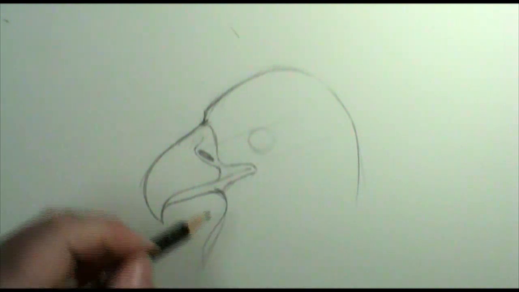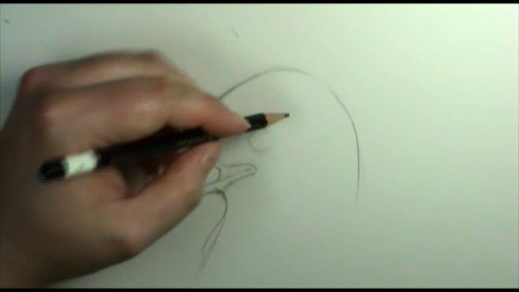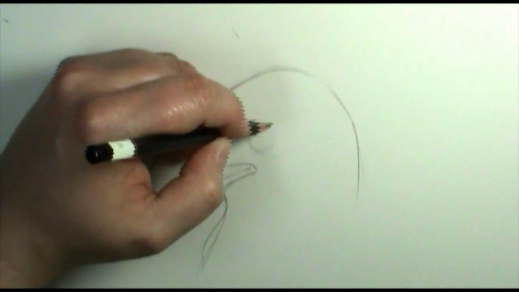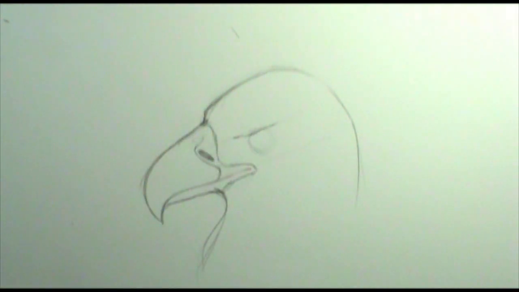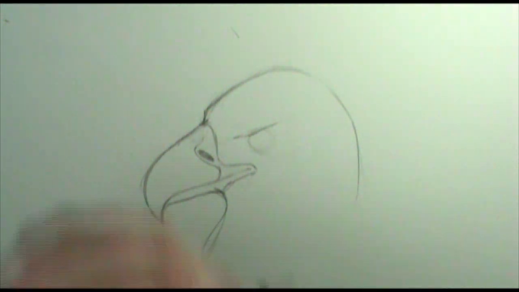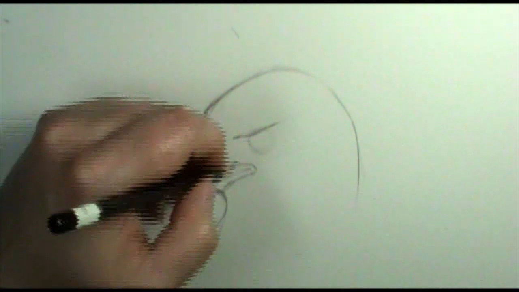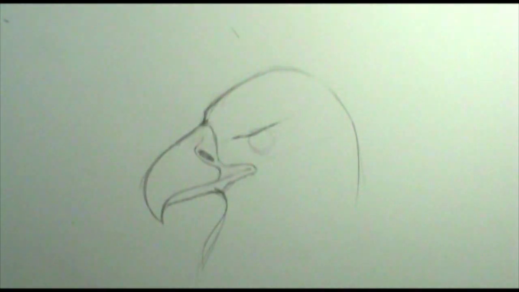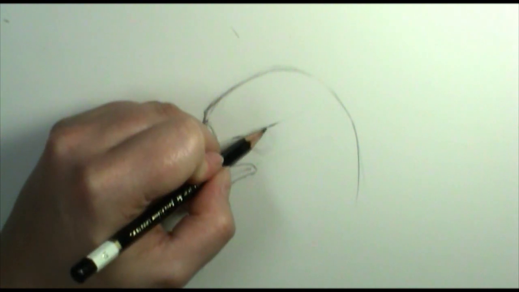Boom, right there. And the really cool thing about eagles is they have this really intimidating stare, because they have this really good forehead ridge that cuts in over top of their eye a little bit. So it gives them this stoic, determined look, almost angry. They're the original Angry Birds. So you have this really great eye ridge, and then almost a complete circle for the eye.